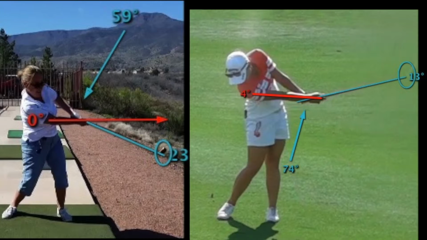You are moving your arm as fast as Lydia is, but Lydia will hit it twice as far as you because she releases that arm speed into the golf club. She knows how to release the club so that club head goes swishing past her arm, past her hands, rehinging it up in the air. So what you need to learn is how to rehinge on the other side, on the follow-through side. That's when you'll have effortless power.